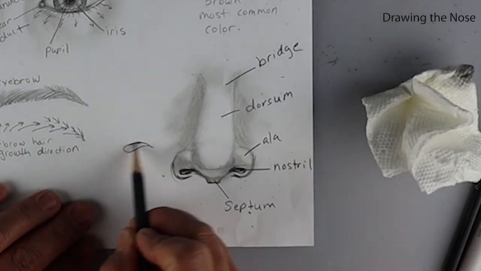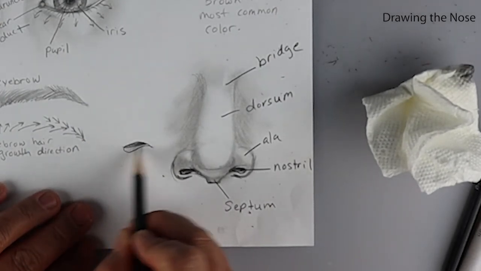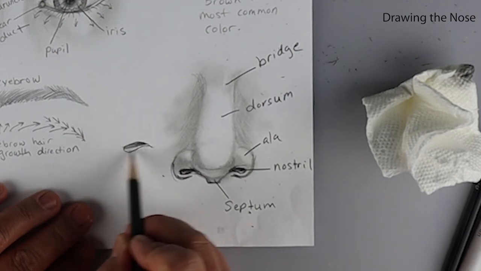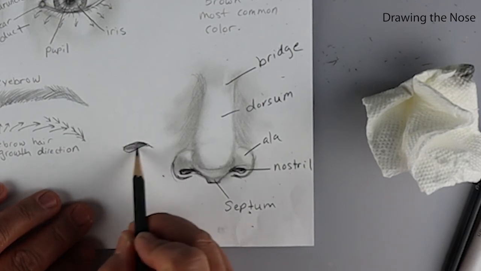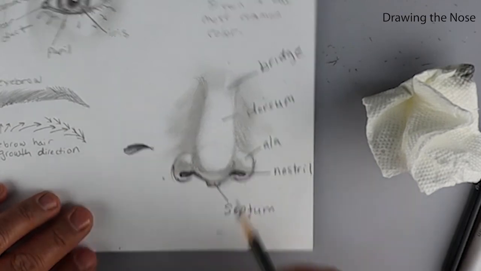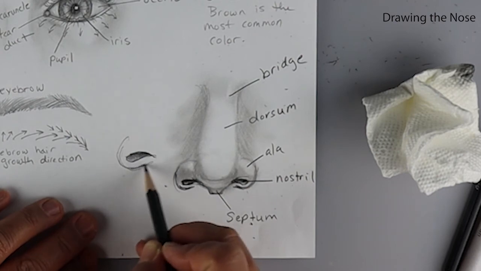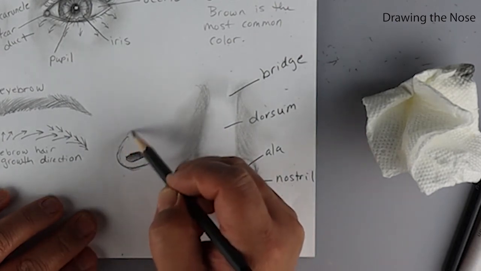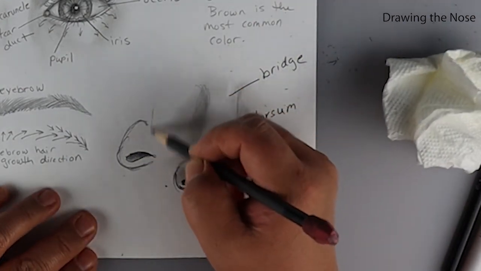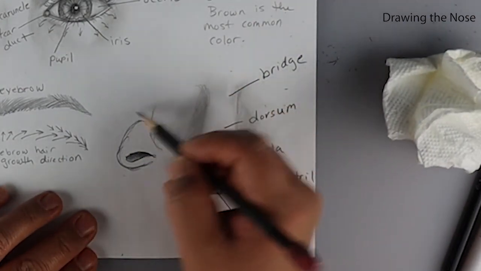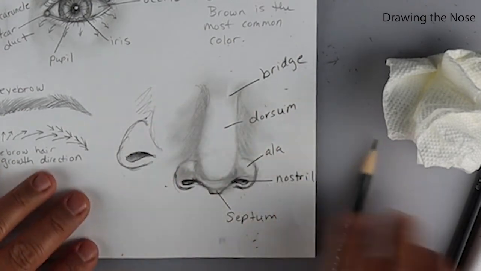So remember, when you are shading the nostril, make sure it's darker, deeper in the nose, and as you come out toward the bottom, make the nostril just a little bit lighter. Like that. And then make sure that the skin wraps around the bottom of the nostril a little bit. And then here's the ala, and then of course here's the side of the nose here. And this is all done with shading in here.